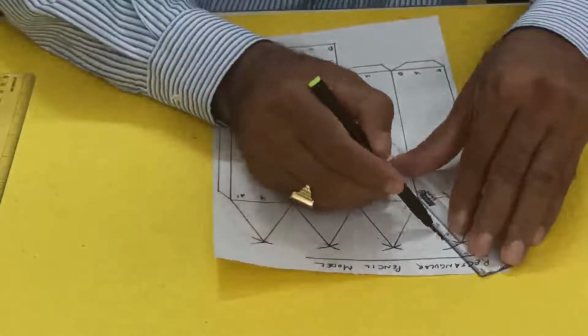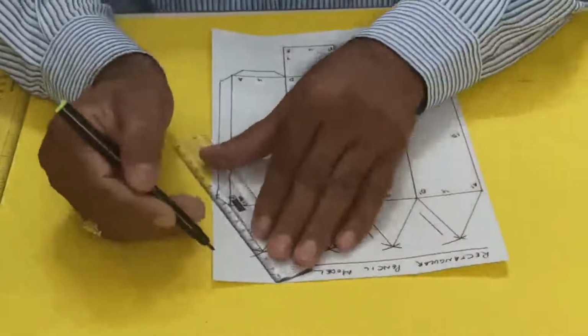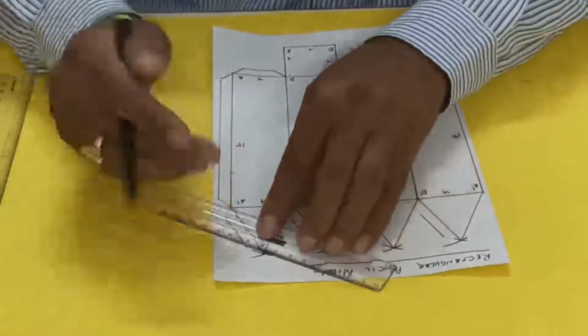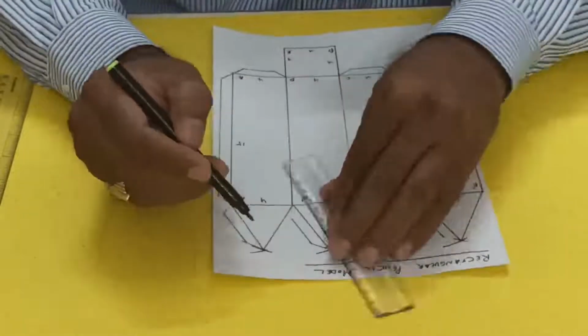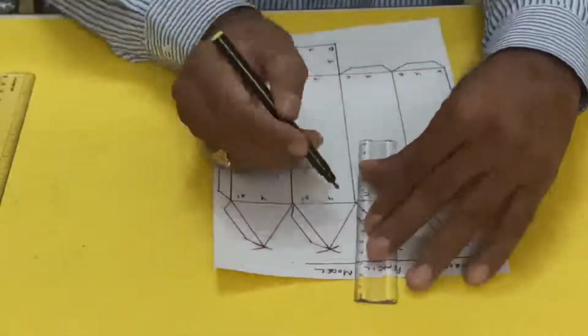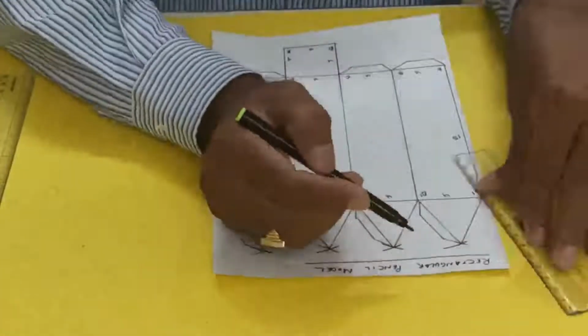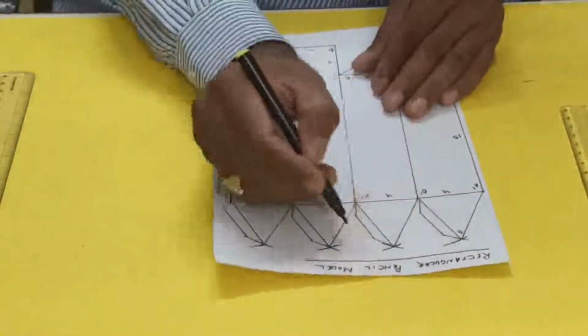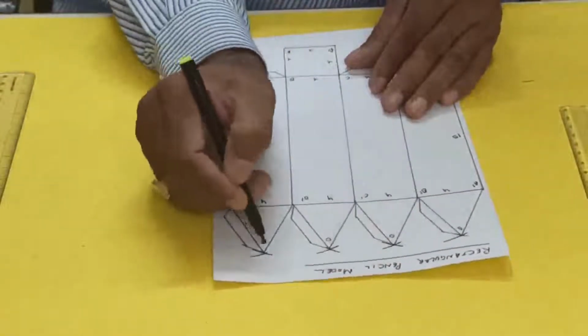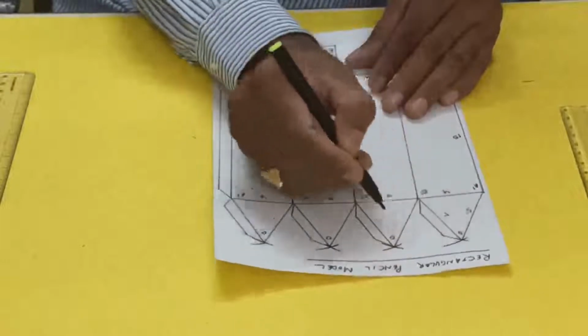Now the border. Okay, so this one O, 5 centimeter.